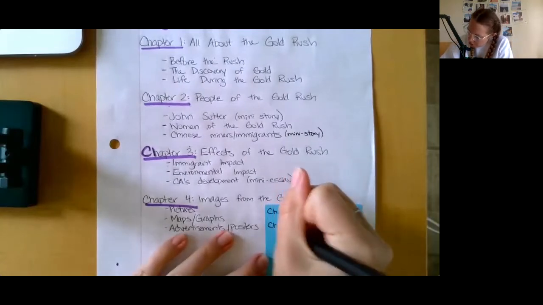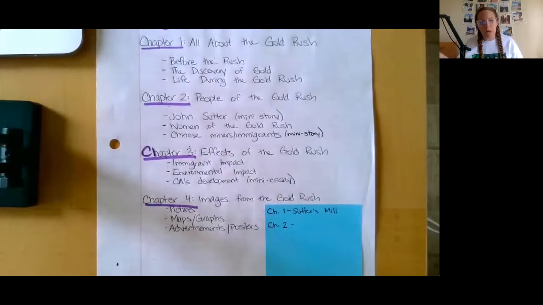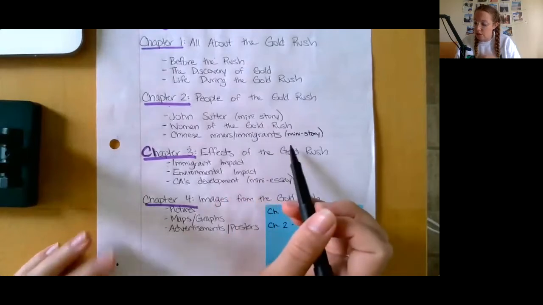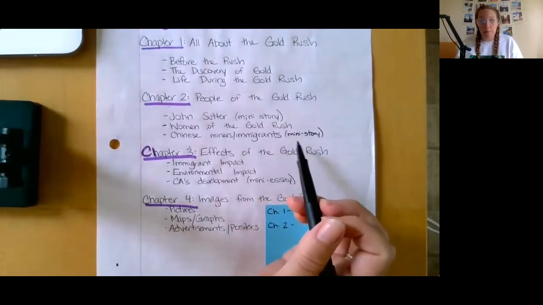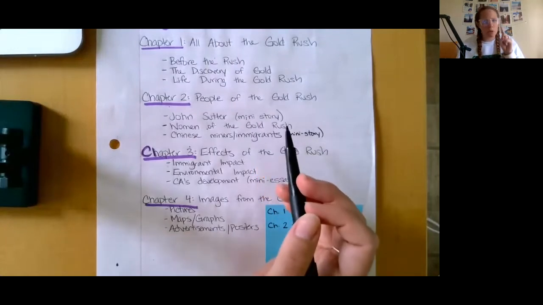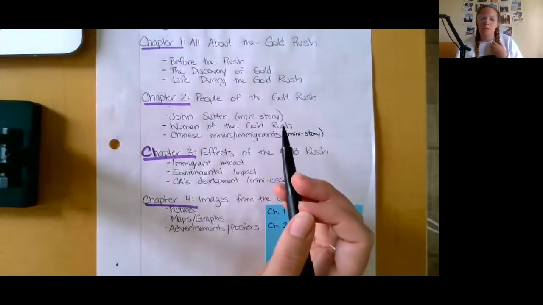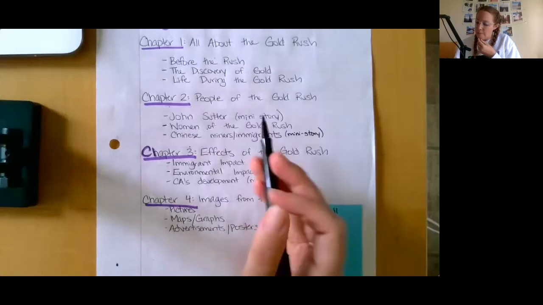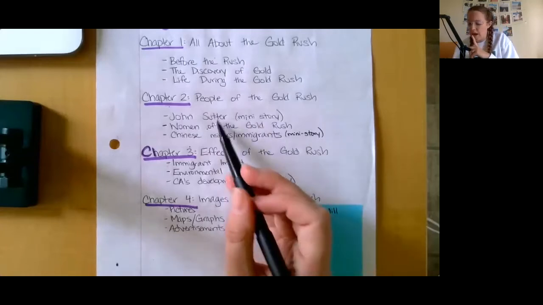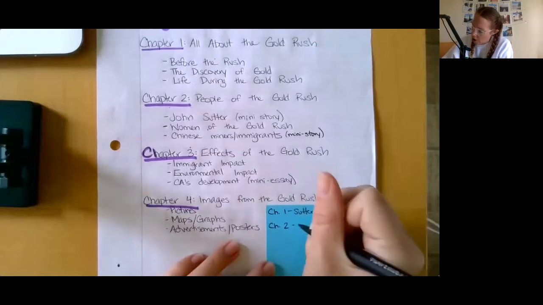For my chapter 2, this was my people of the gold rush. And in my video lesson, I did a mini story about my Chinese immigrants and miners. But in my small group lessons, I did a mini story about John Sutter. So remember, you only had to have 1 mini story, so I'm not requiring a picture for it. But I think for this one, even though you only have to do 1, I would really like to show a picture for all of them.